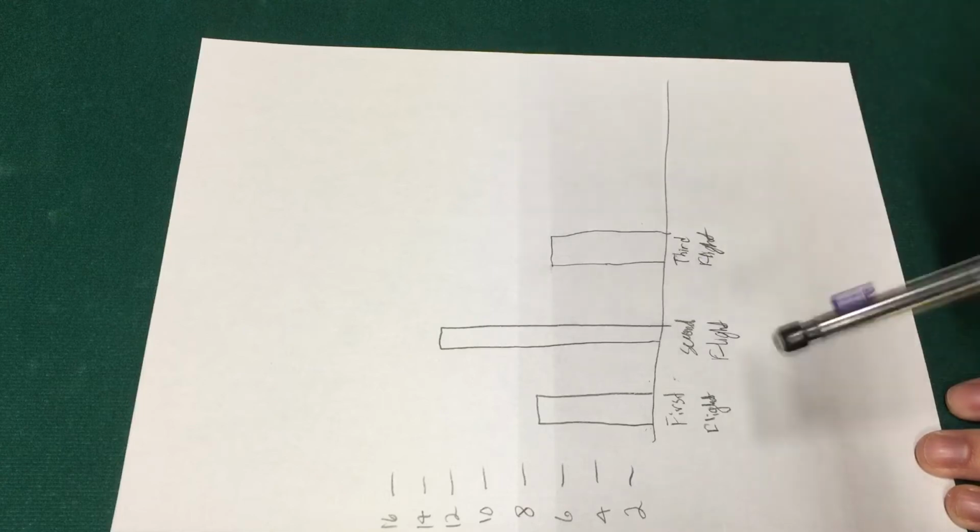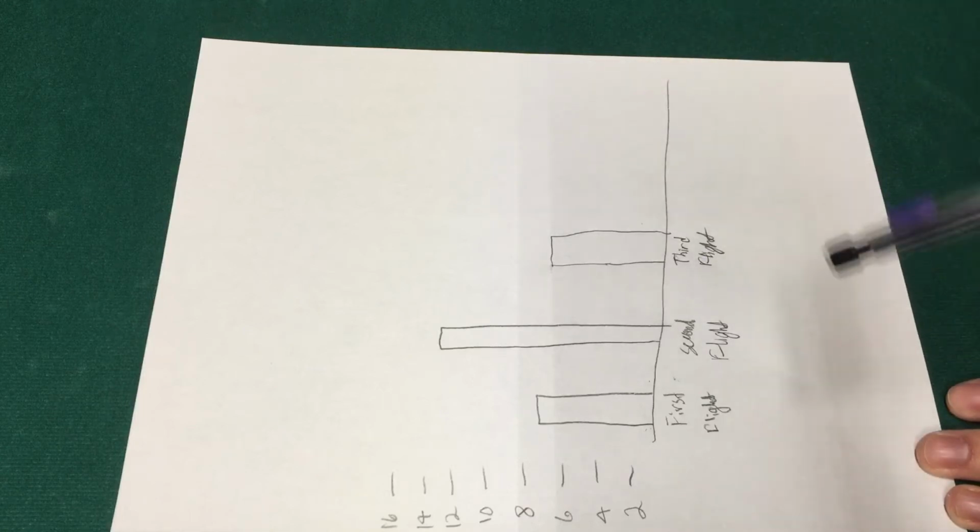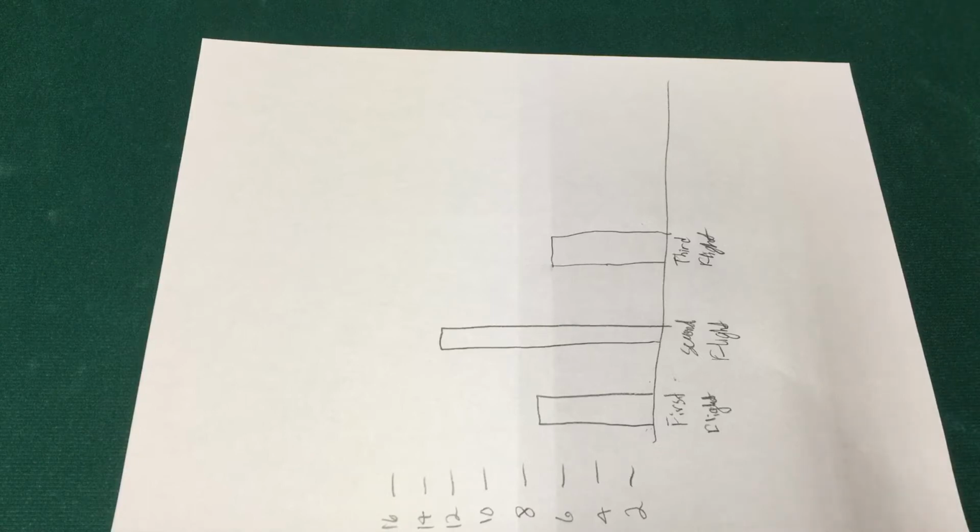So if you're doing this with other people, then what you'll do is almost like a competition where you're throwing your paper airplane and they're throwing their paper airplanes, and that's what you're putting down on the graph: your flight and other people's flights. If you're doing this alone, then you're doing it by your individual flight.